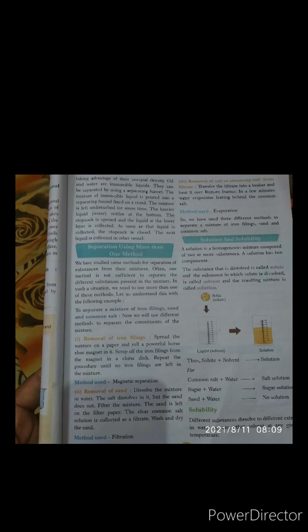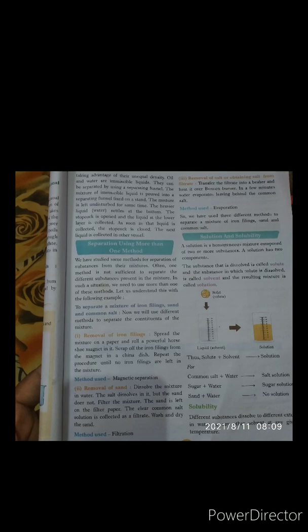The mixture of immiscible liquids is poured into a separating funnel fixed on a stand. The mixture is left undisturbed for some time. The heavier liquid, water, settles at the bottom.